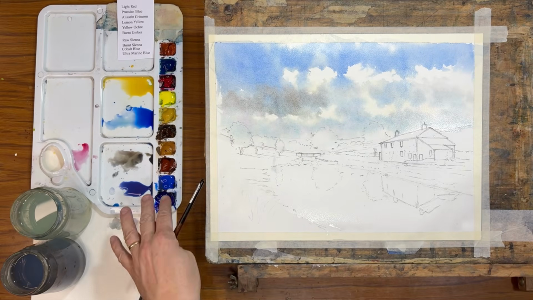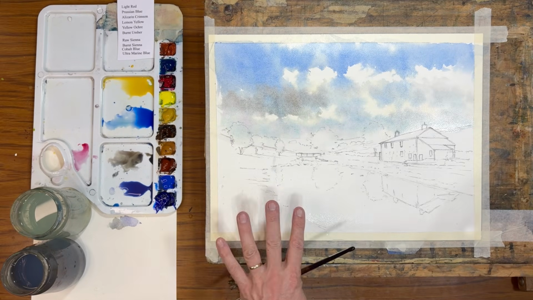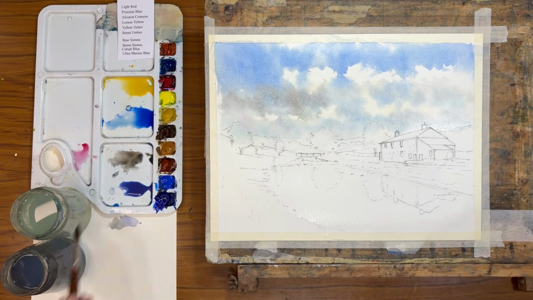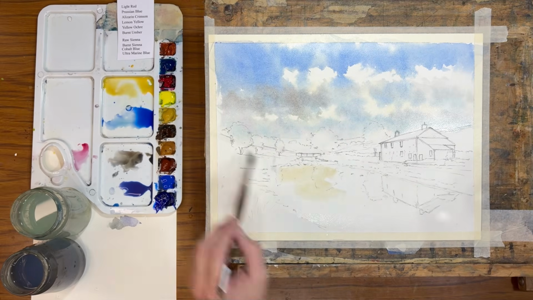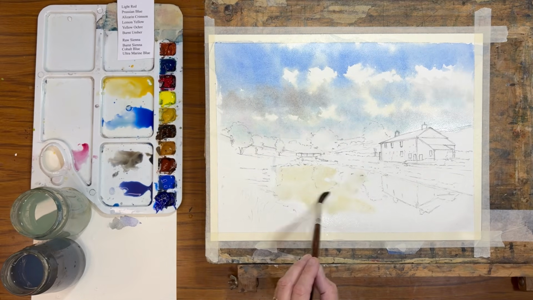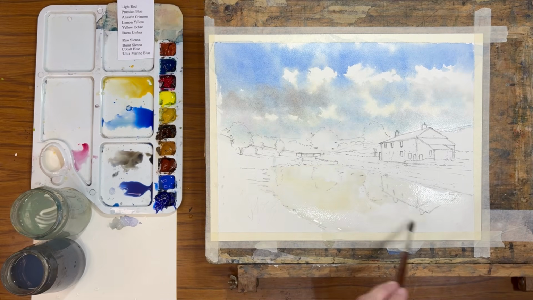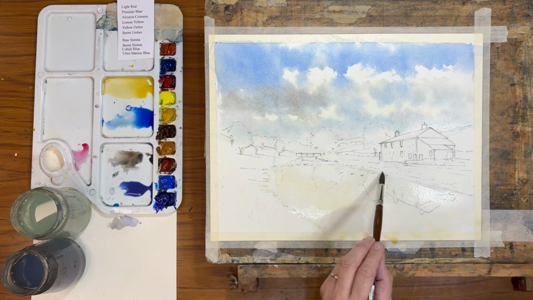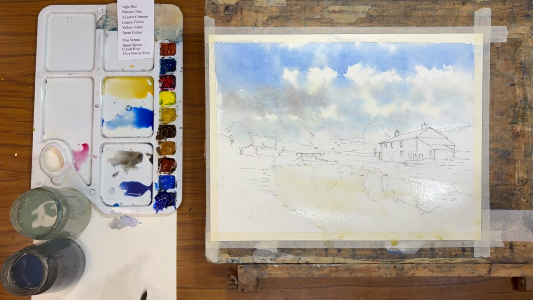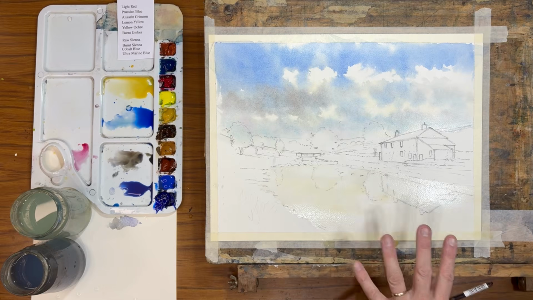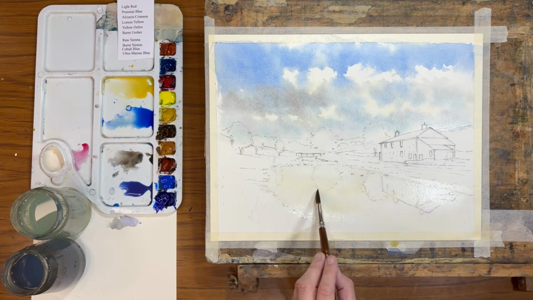Now we're going to move to the water. We've already pre-wet the water, and what we're going to do is pretty much replicate to a certain degree what we've done in the sky. We'll put the yellow ochre in, let that diffuse, and then once I've done the yellow ochre, I'm then going to drop in the blue, which is going to be the ultramarine blue in the foreground, and then drop in a little bit more Prussian blue as we go a little bit further in. So you've got that mimicking the sky above.